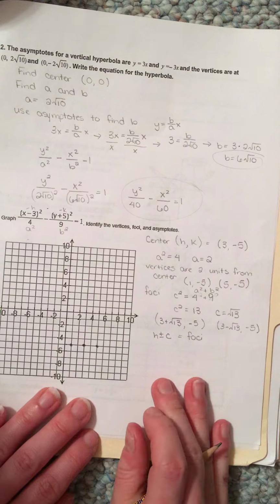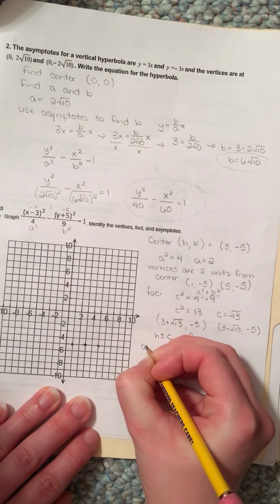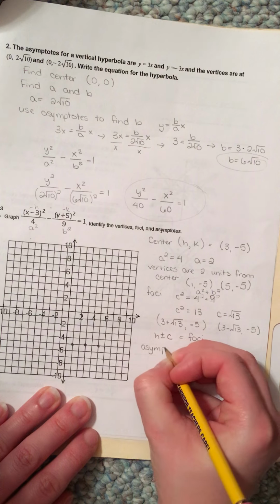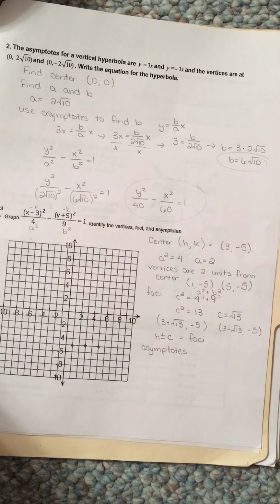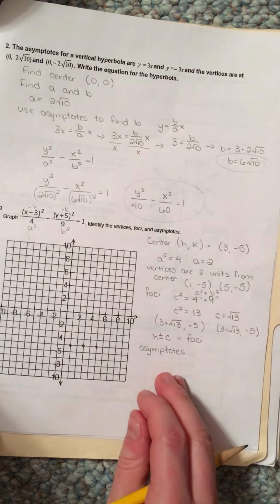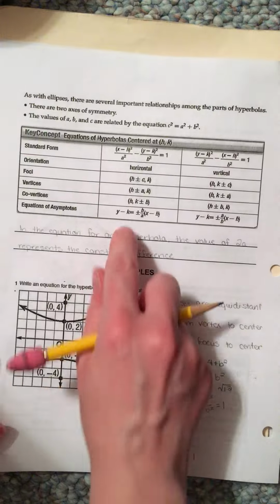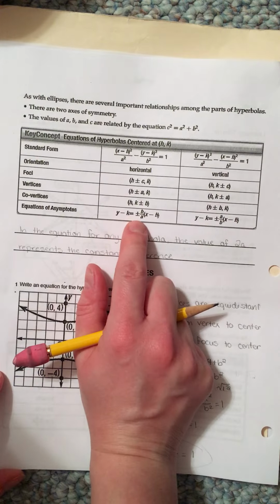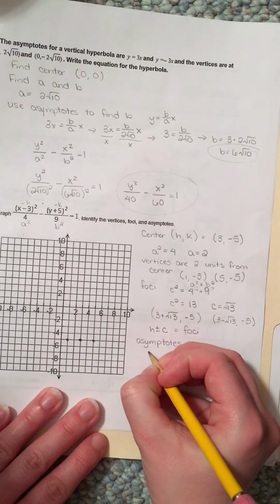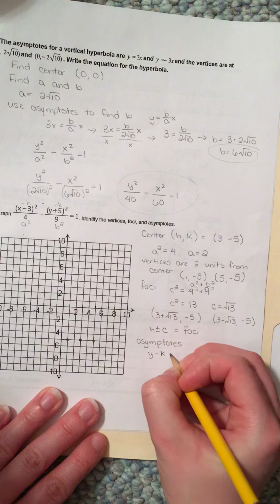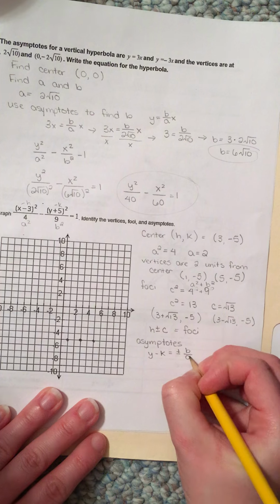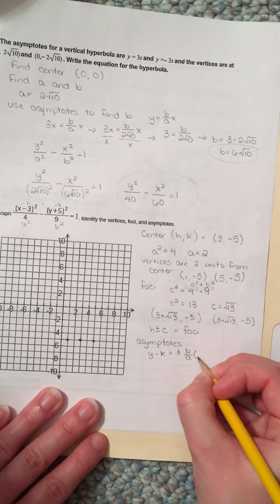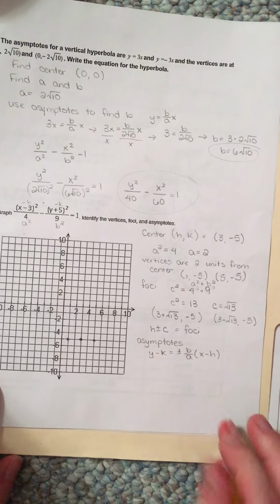And the last thing that we're asked to find is our asymptotes. And we use the equation, which again is back here, y minus k equals plus or minus b over a times x minus h.